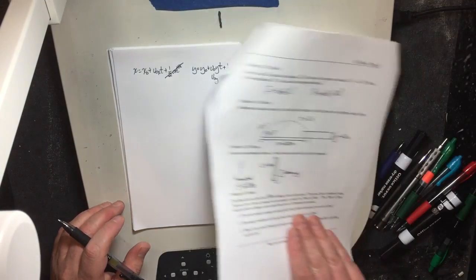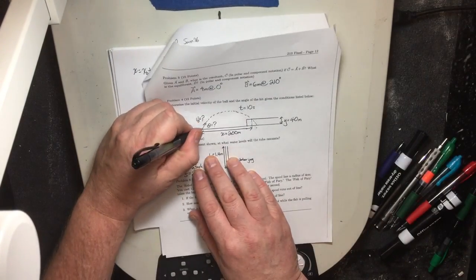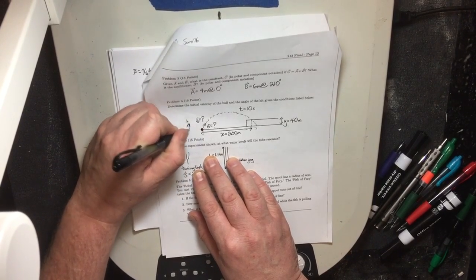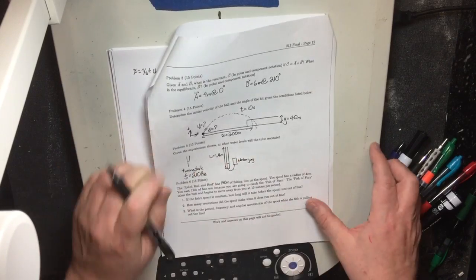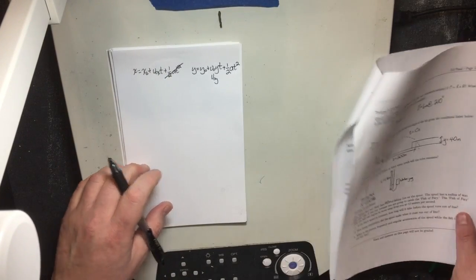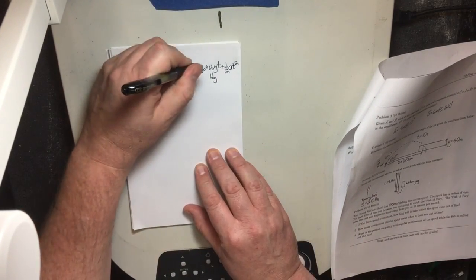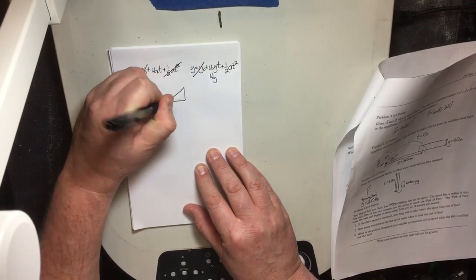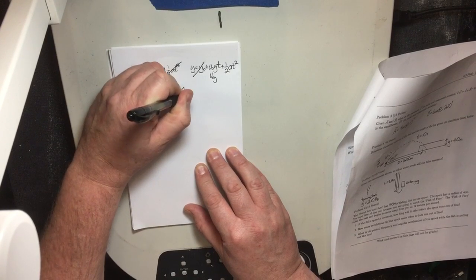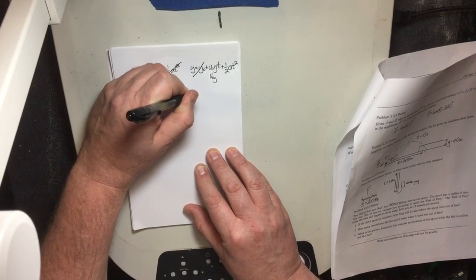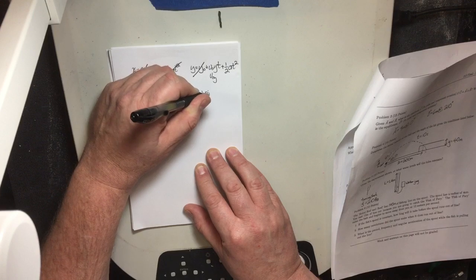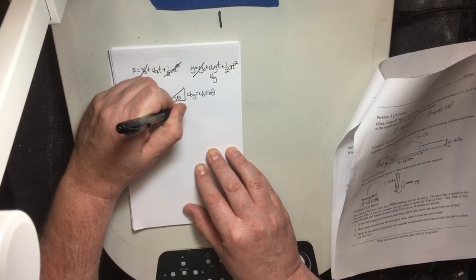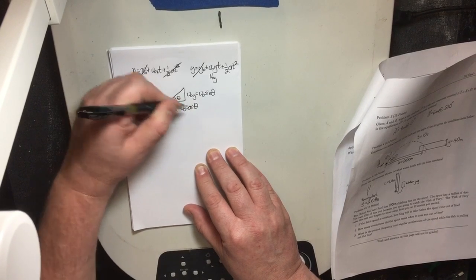Now, with this type of two-dimensional motion, the best way is to pick the origin at the launch point. Up is positive, right is positive. x naught and y naught are both 0. This is a standard launch. v naught y is v naught sine theta, and v naught x is v naught cosine theta.